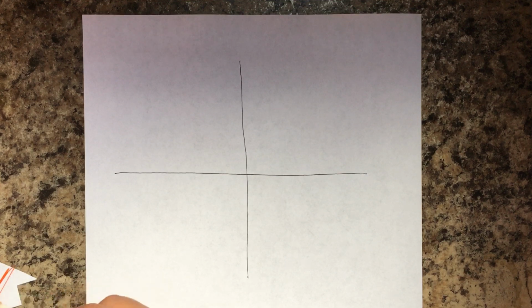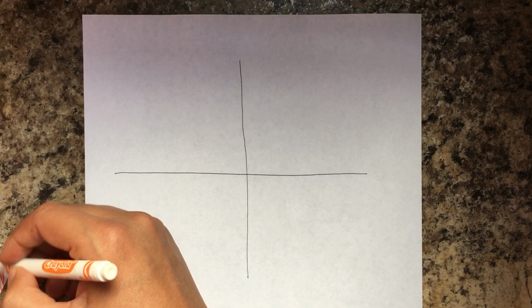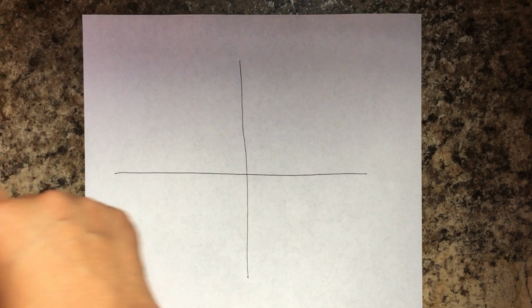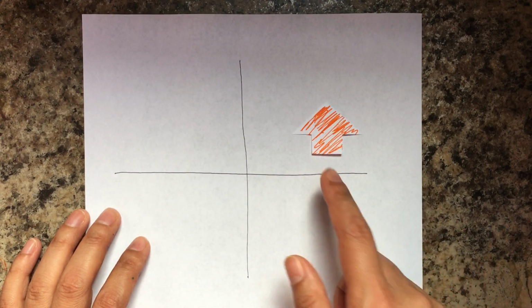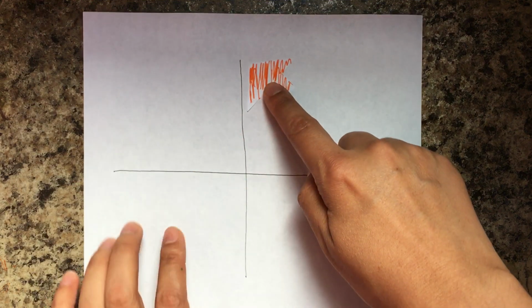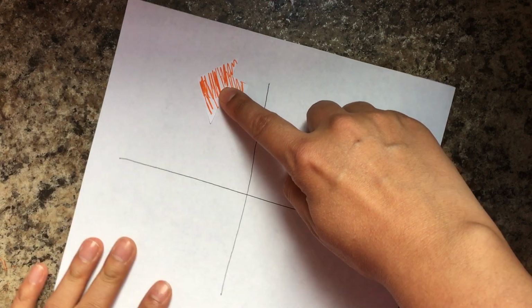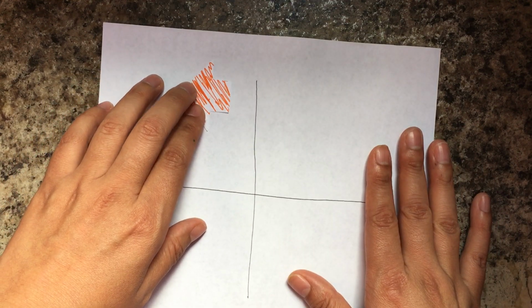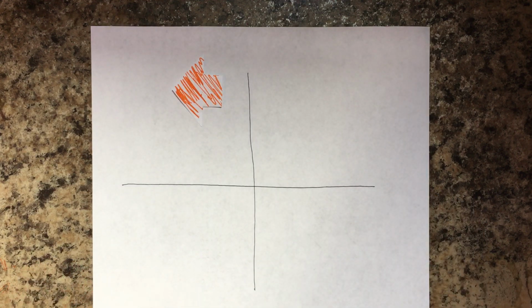So what I'm going to explain first is what a rotation is. Basically, if I have this shape in here, rotating means taking the figure and moving it certain degrees. And what we're going to be working with is 90 degrees, 180 degrees, and 270 degrees.